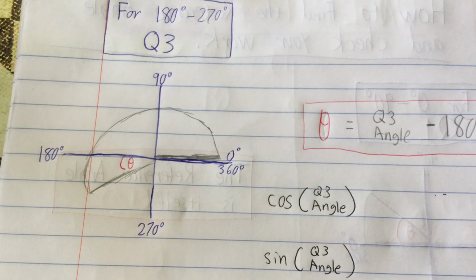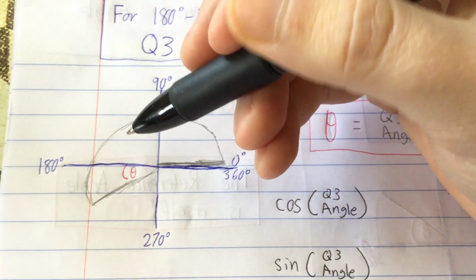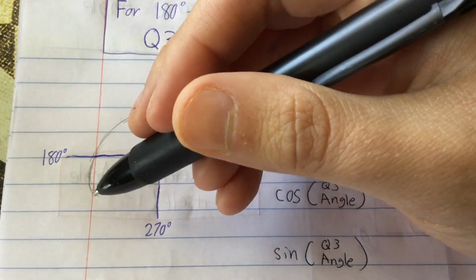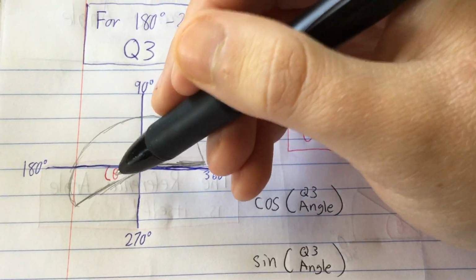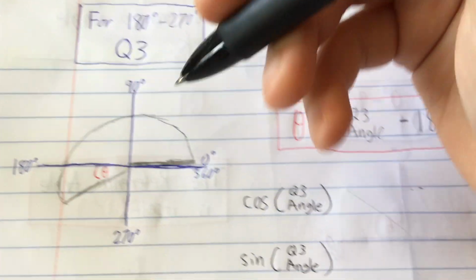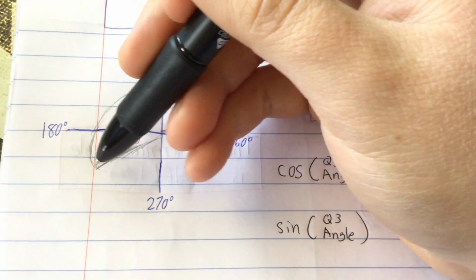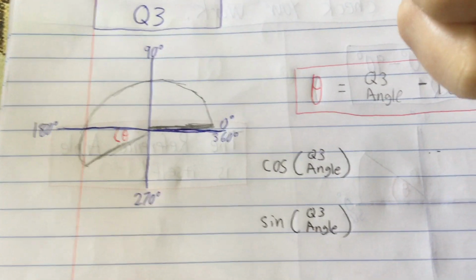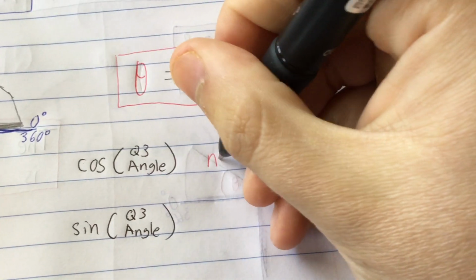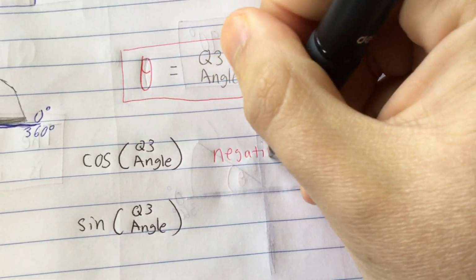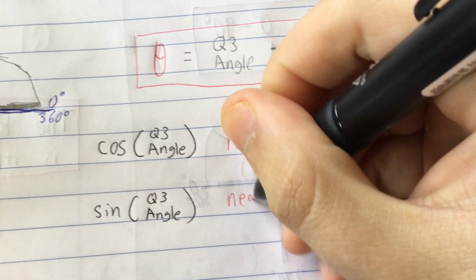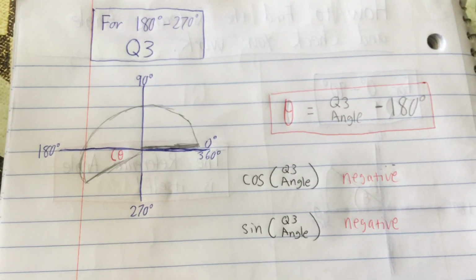And how do you check your work if you did it correctly? Compare the cosine and sine of the quadrant 3 angle with the cosine and sine of your reference angle, and you should get a negative cosine and a negative sine.